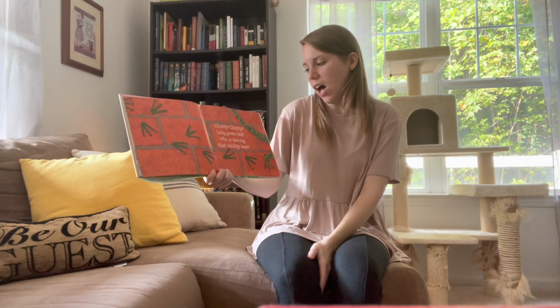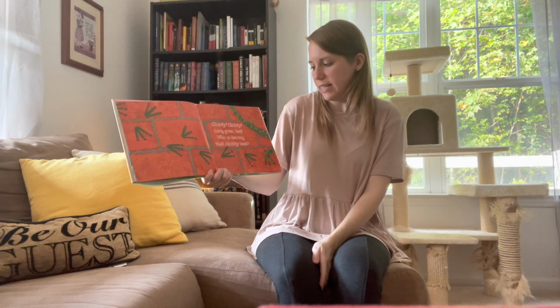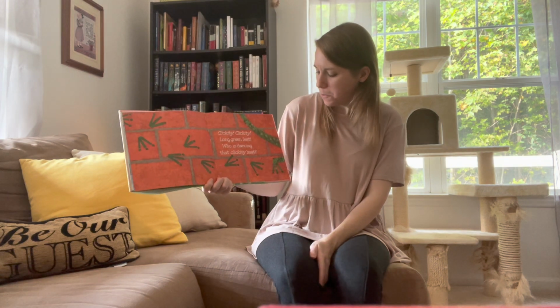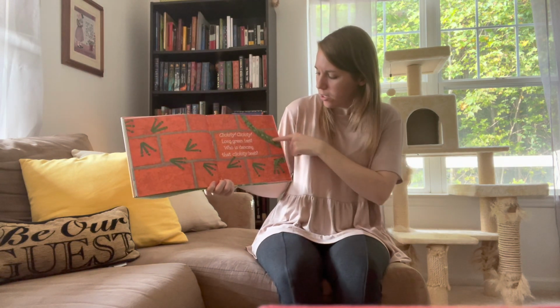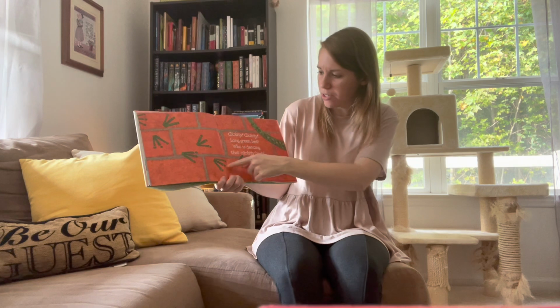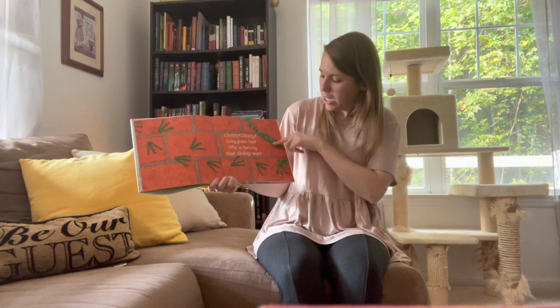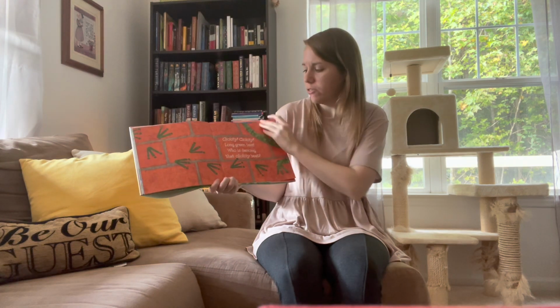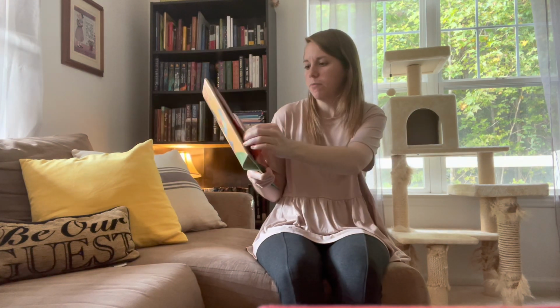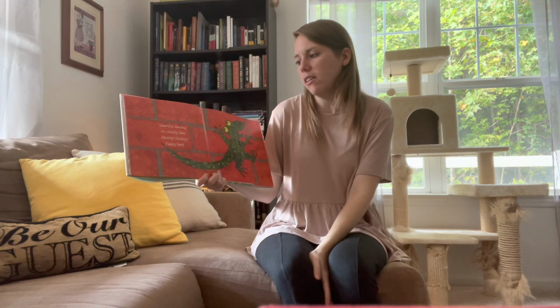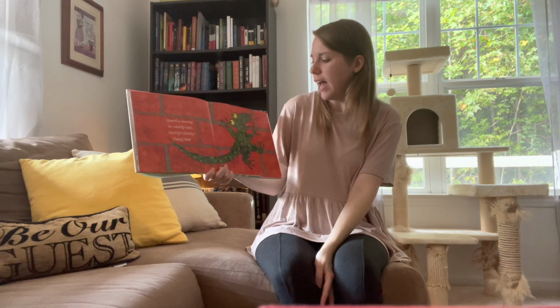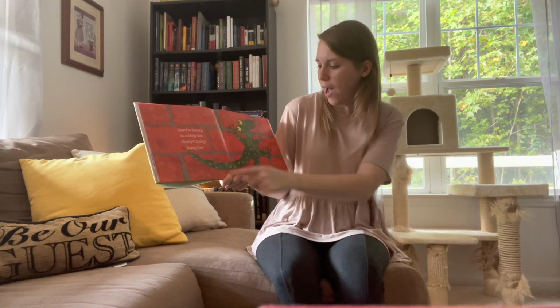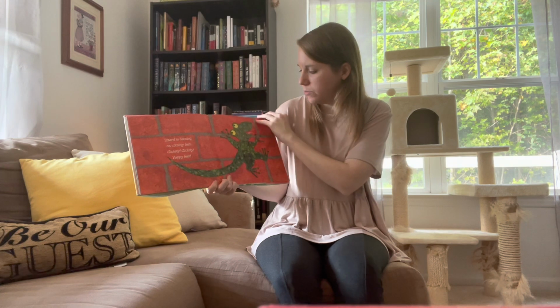Clickety, clickety, long green feet. Who is dancing that clickety beat? Long, that looks like a tail maybe, and here's some feet. What animal do you think has a long tail and is usually greenish in color? Lizard is dancing on clickety feet. Clickety, clickety, happy feet. Wow, look at Lizard go.